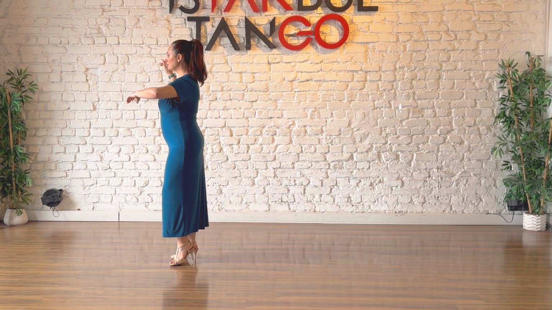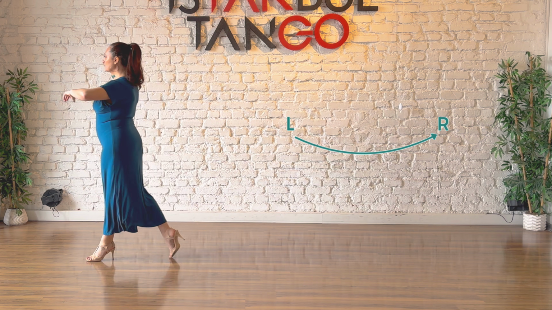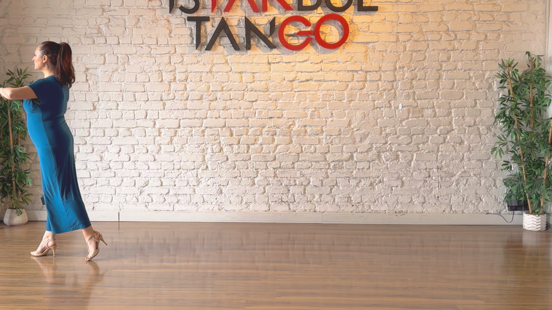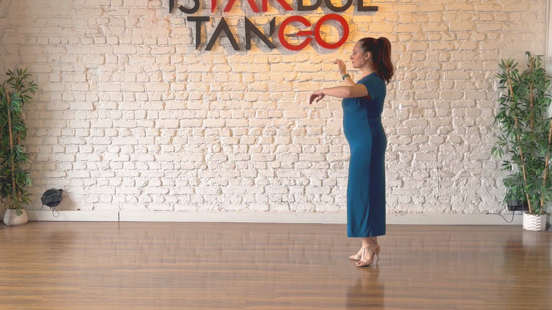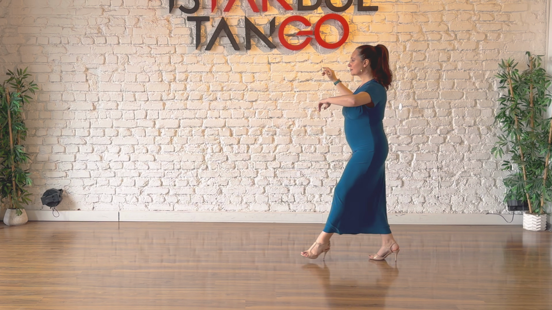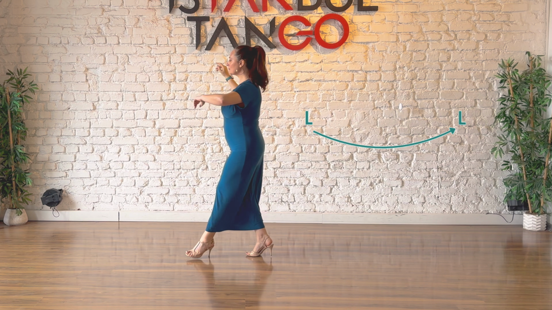Long duration. The partner stays on tempo. If the first step is left, the next reference leg will be right. Short duration. The partner goes to double time. If the first step is left, the next reference leg will be left.